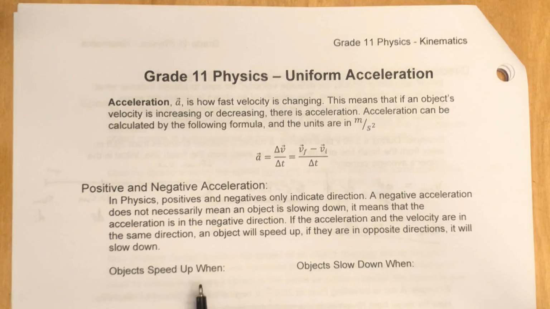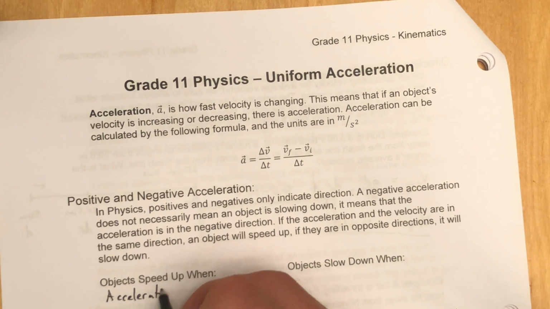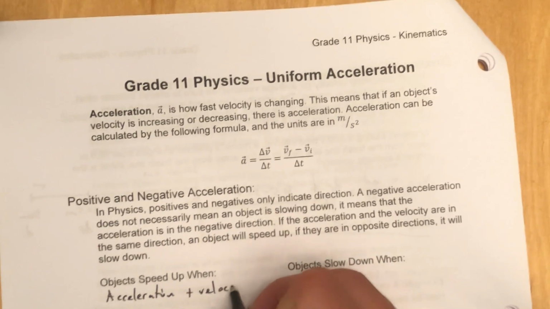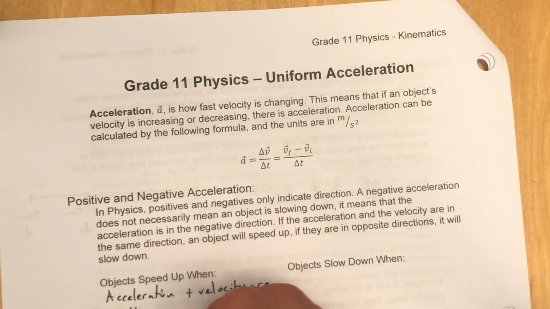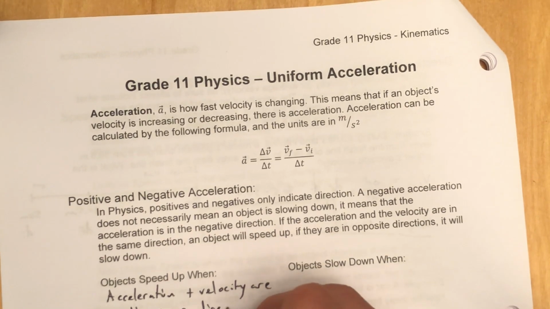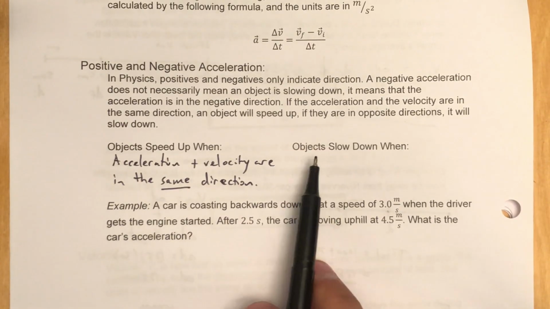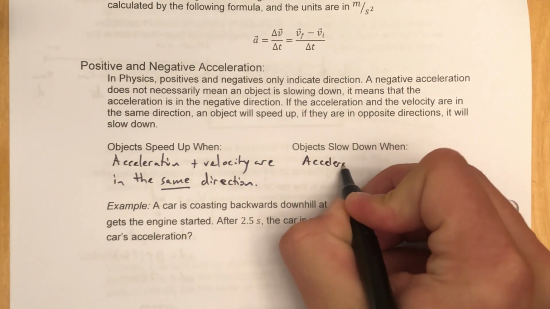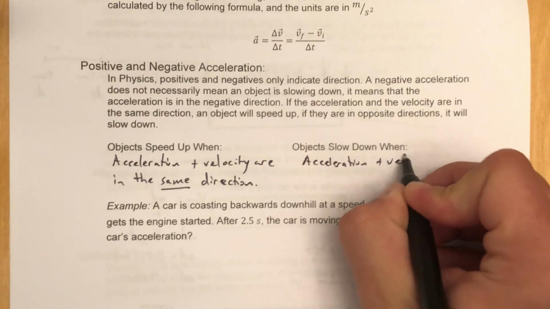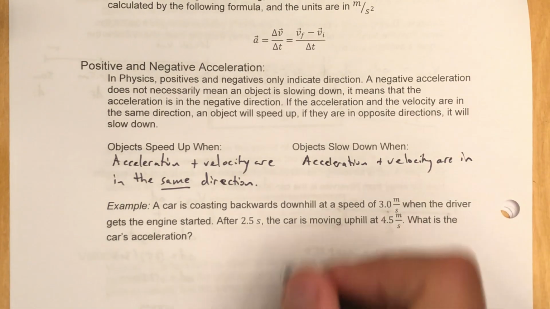So objects speed up when acceleration and velocity are in the same direction. Objects slow down when acceleration and velocity are in the opposite direction.